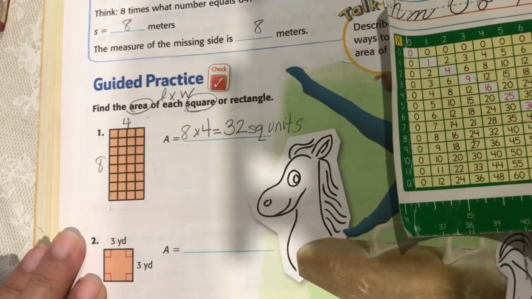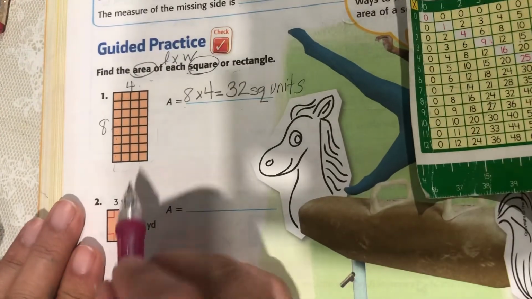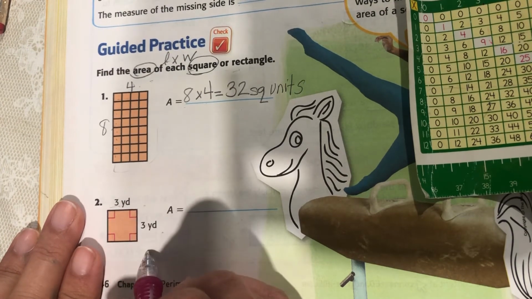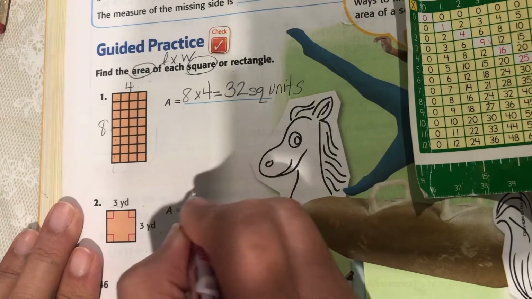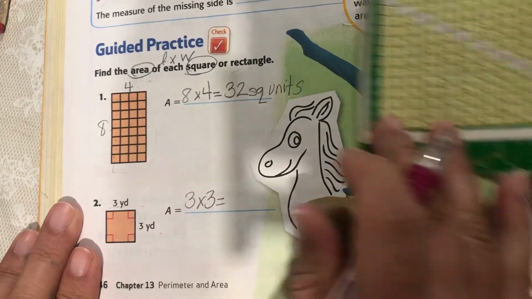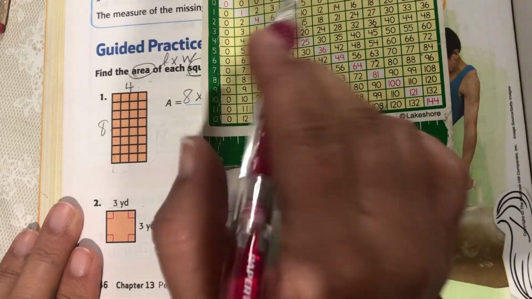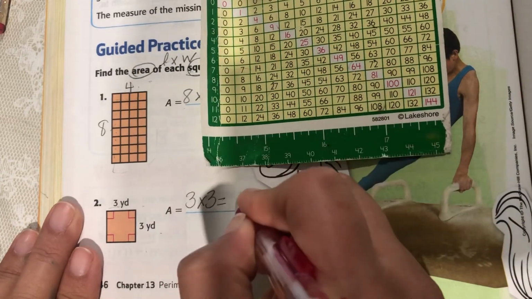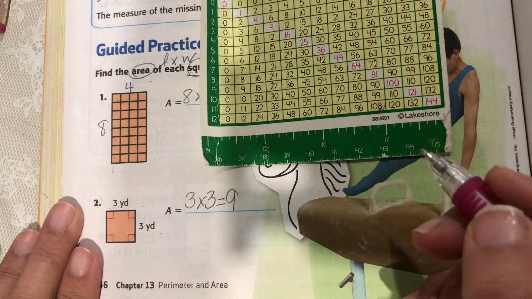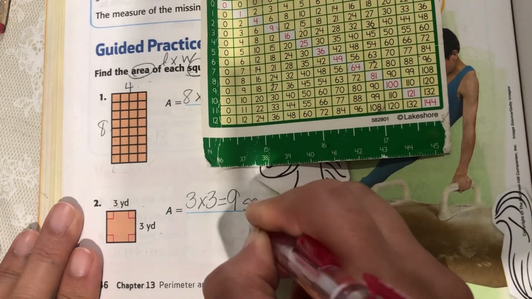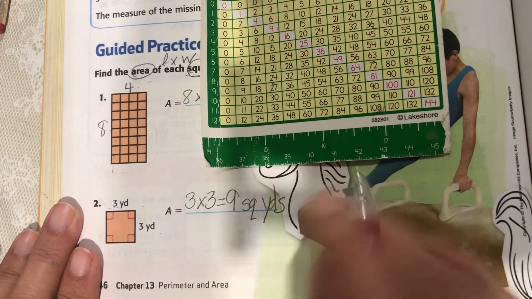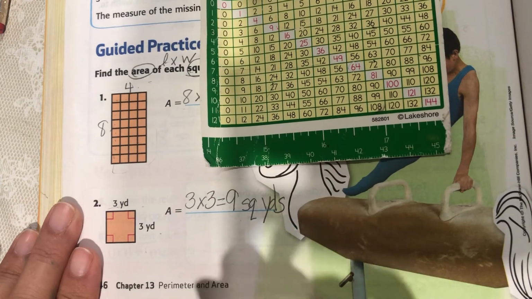Oops. Okay, so the next one is, again, length times width. So it's 3 times 3 equals, use your chart if you need, 9. 9 what? Square. Good, Esme, I can see you working there. Yards. Put that S there, okay? Because you have more than one.